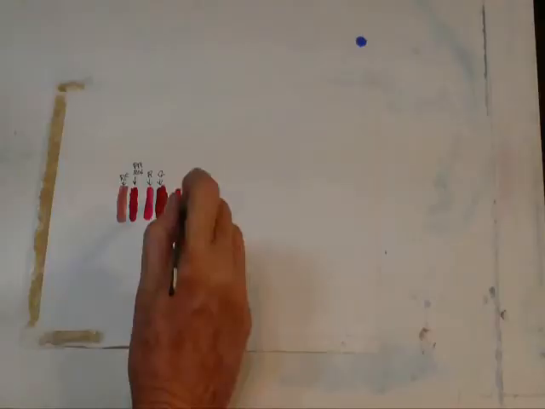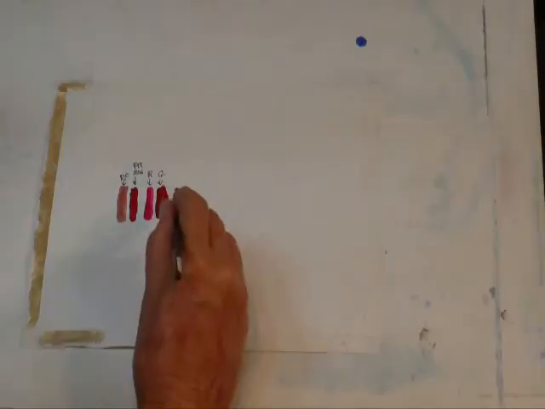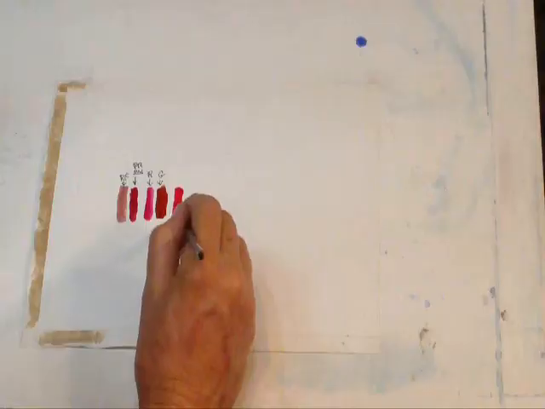But to me, I see very little shift there. I'm not real sure why this particular manufacturer decided to call that PV 19. It really isn't. I think it's mislabeling.